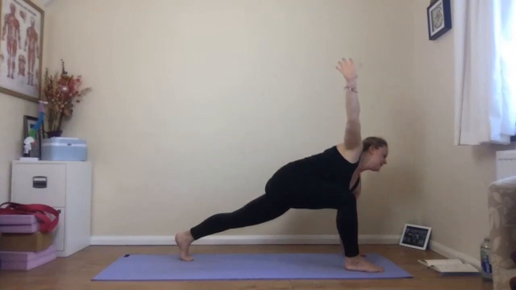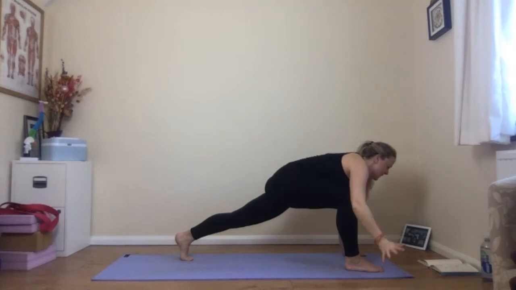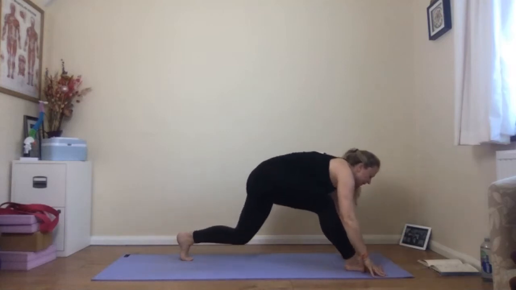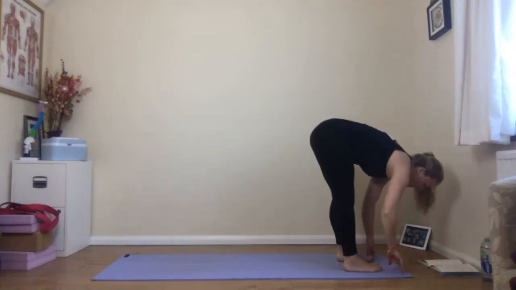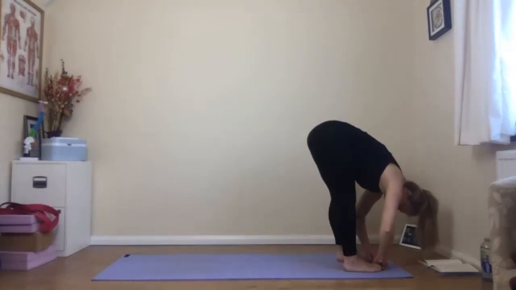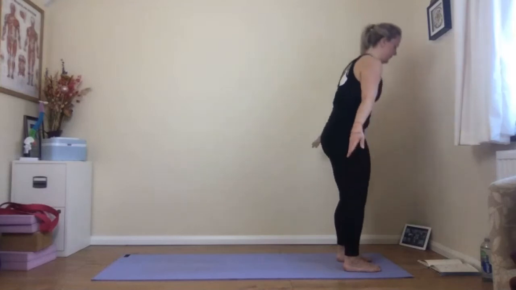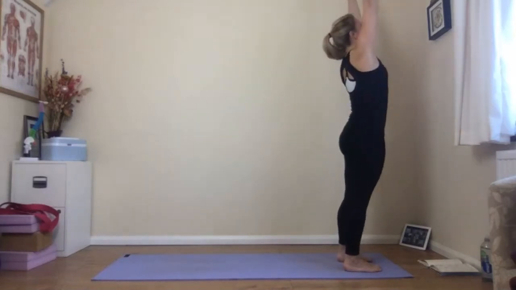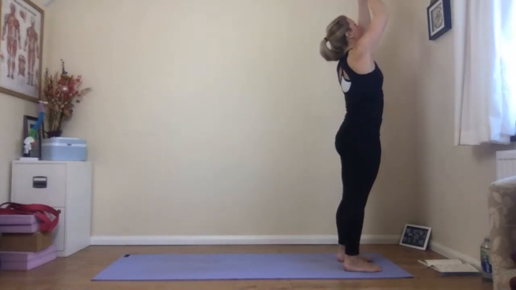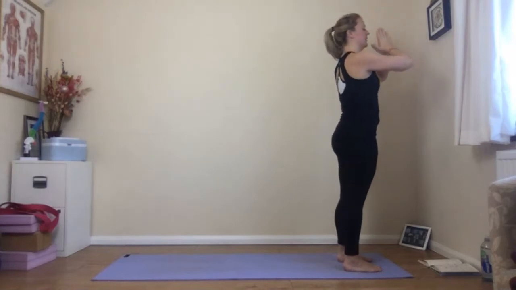Okay, so let's gently come back down and step up the left foot towards the top of the mat and hang the body down towards the ground. Take a breath in, come all of the way up. Reach the hands up high, breathe the hands down, let the hands rest in front of the heart as you gather your breath for a moment. Just breathe in and breathe out.